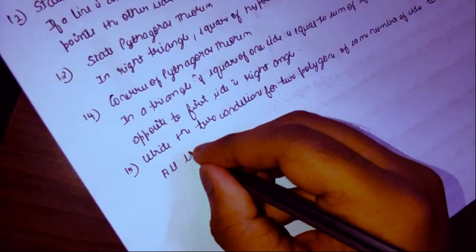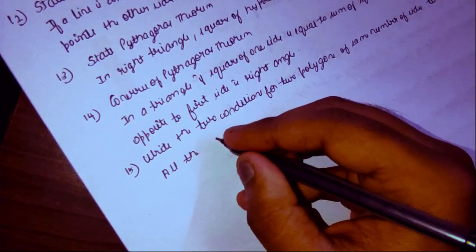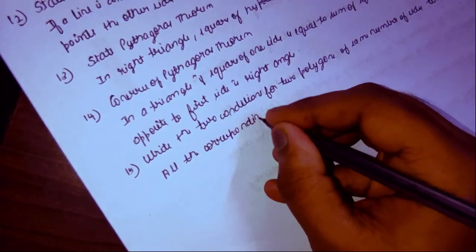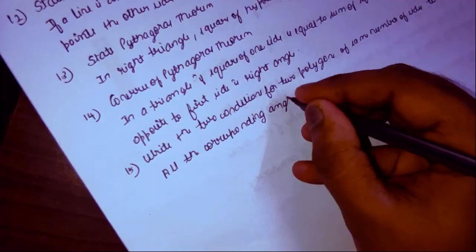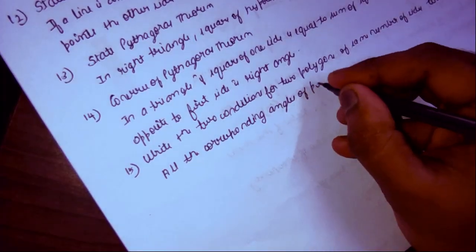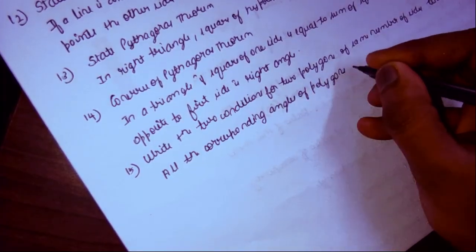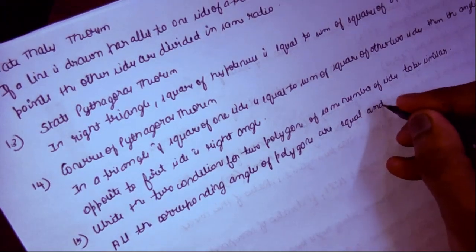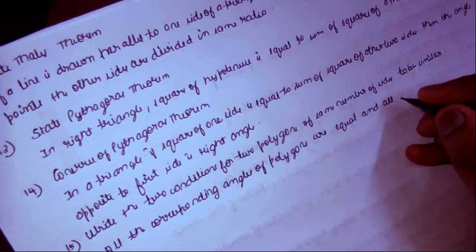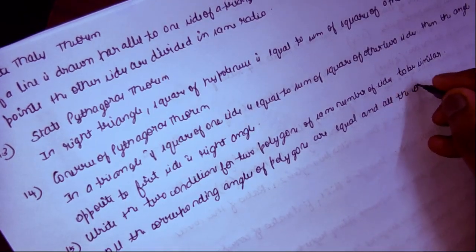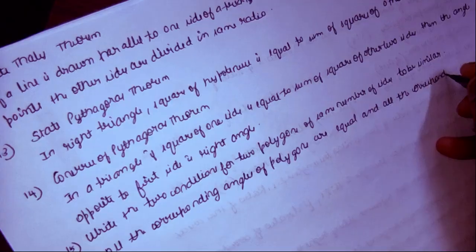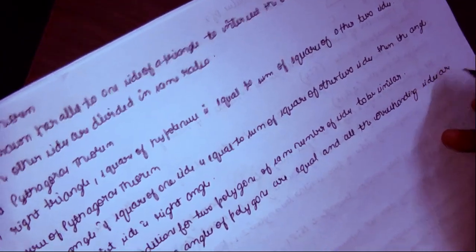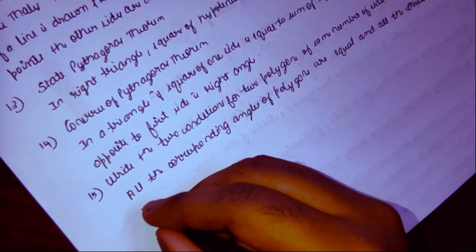The conditions are: all the corresponding angles of the polygons are equal, and all the corresponding sides are in the same proportion.